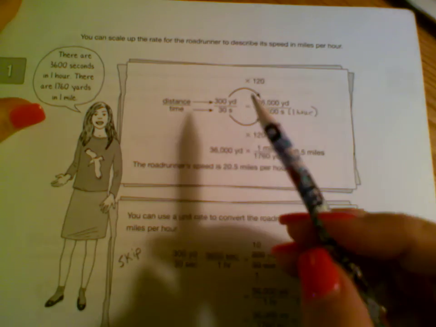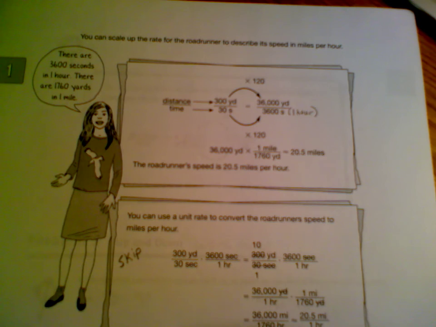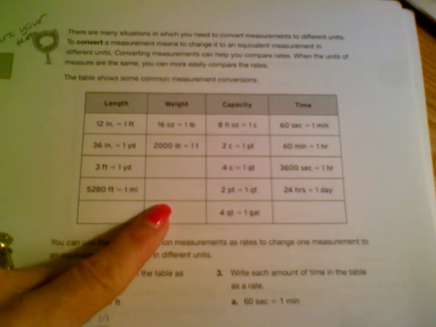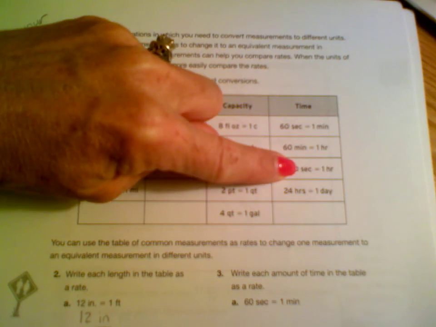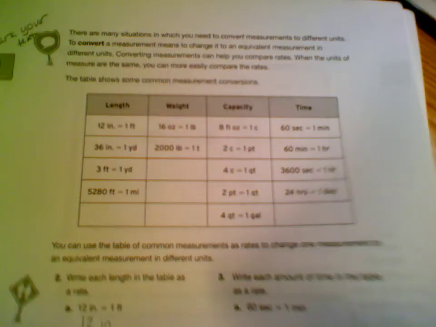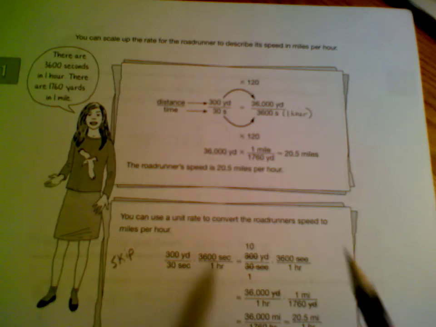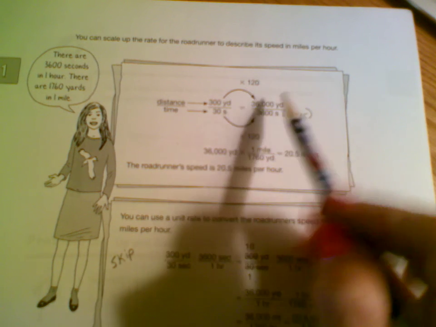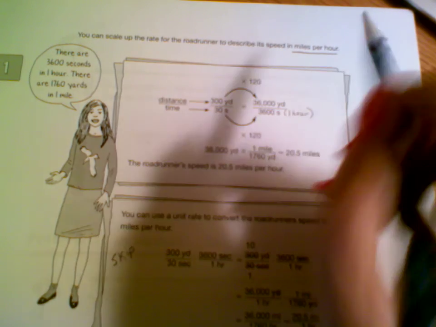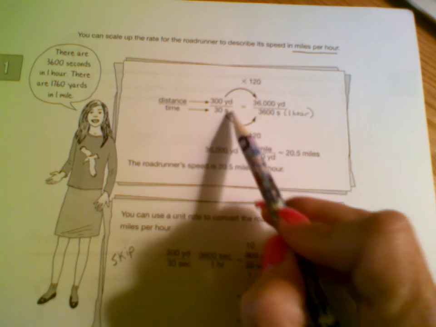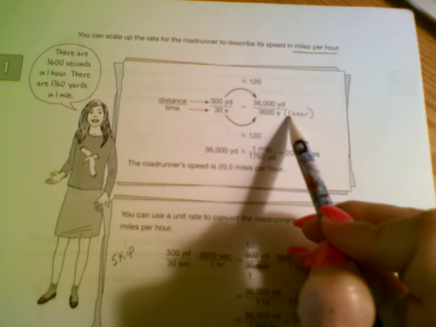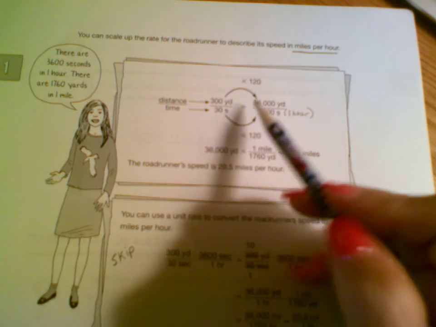On page 28, again, it's the same situation. If you look back on the table on page 26, they give us a lot of conversions here. They tell us that there are 3,600 seconds in an hour. They're using that when they do this conversion here, because again, we're finding miles per hour, and 1 hour is 3,600 seconds, since they were using some seconds here. So make note that this is 1 hour when you guys analyze this problem.